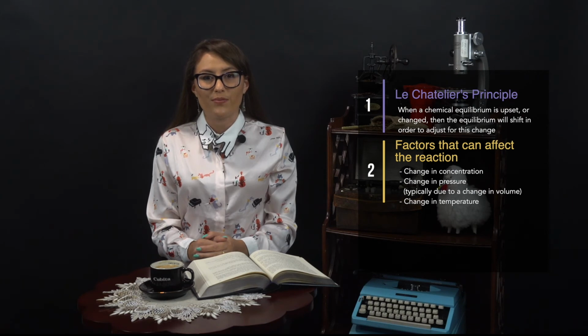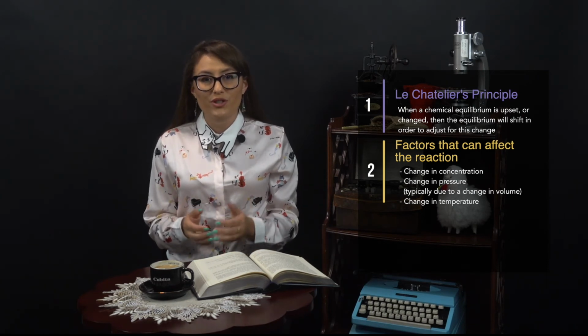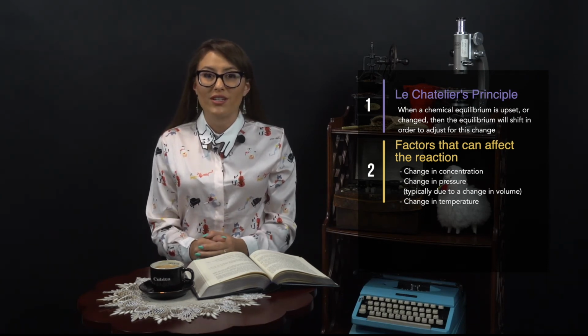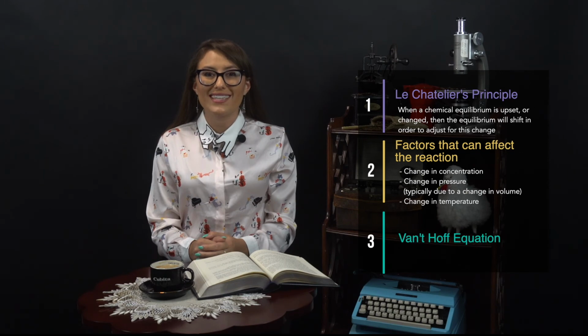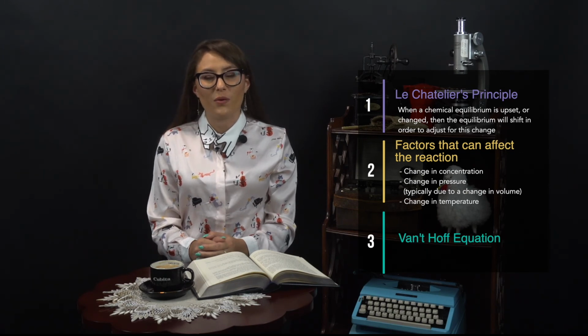To review, in today's discussion, we looked at some of the factors that affect equilibrium. We saw how changes in temperature, concentration, and pressure can put stress on a system and cause the equilibrium to shift. We also learned how to predict changes in equilibrium using the Van 't Hoff equation.